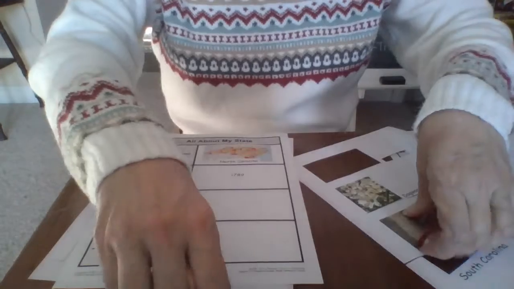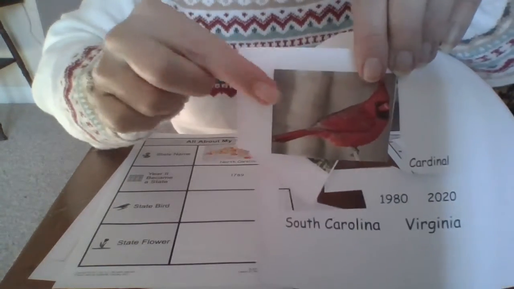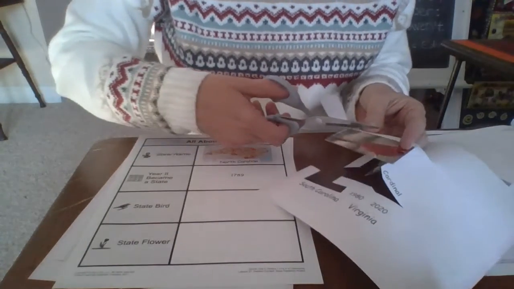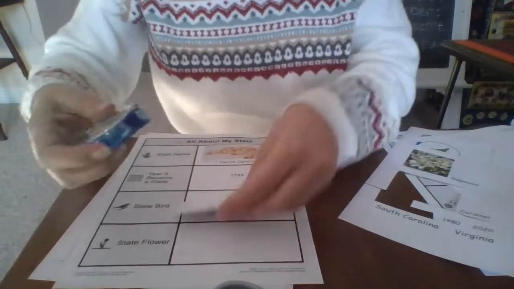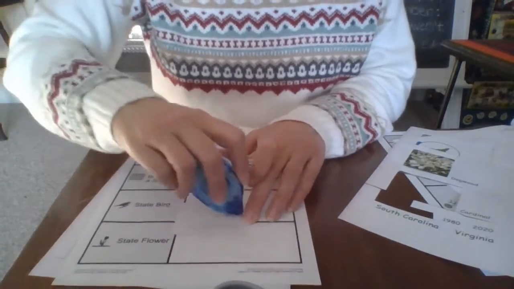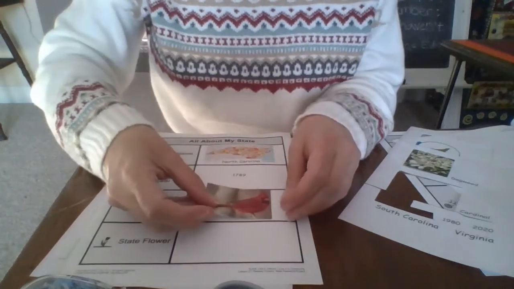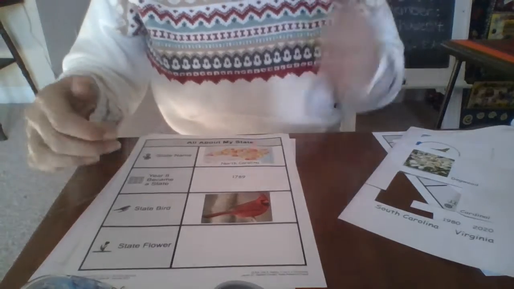And next, state bird. Do you know what the state bird is? If you don't remember, you can go back and look in the book, but it is the cardinal. Such a beautiful bird. All right, I'm just going to paste the picture this time, but you can paste a picture, or you can write the words, or you can cut out the word. I have that in there as well.